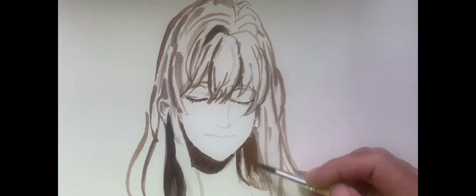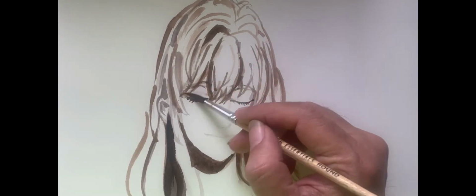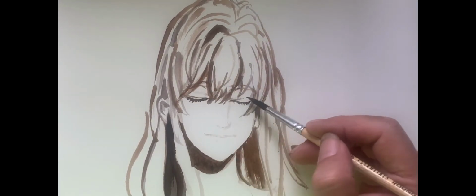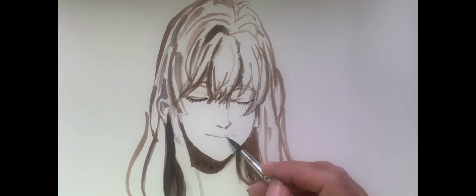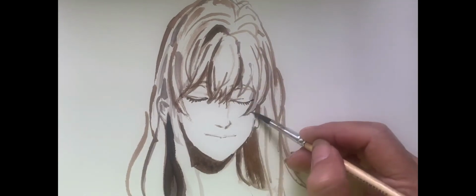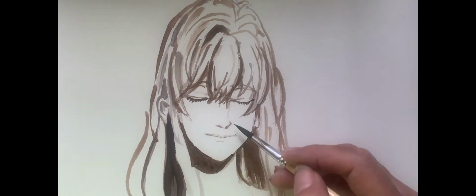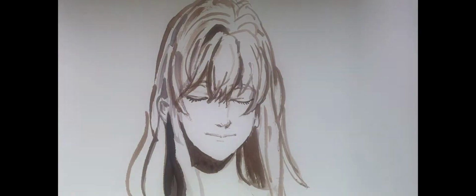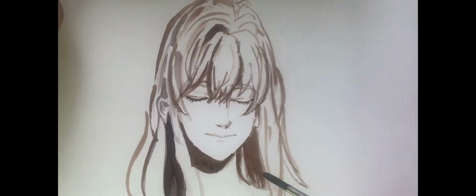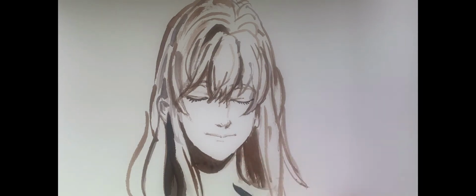Once again, I'm able to draw a little bit more detail, brush in the mouth line, the inner line, and then the outer upper lip and the lower lip below the nose.